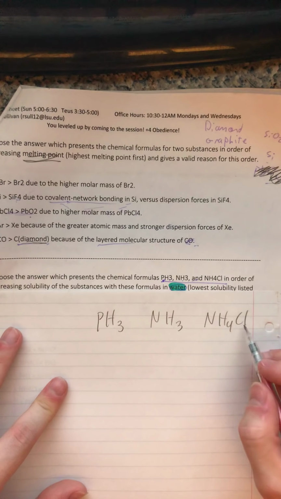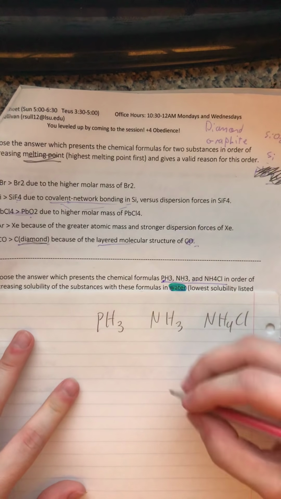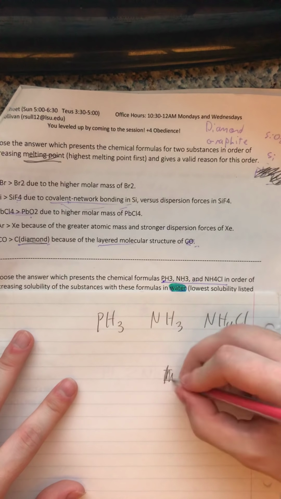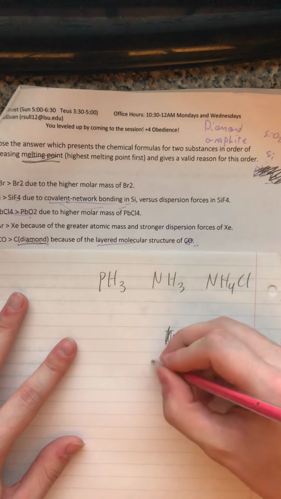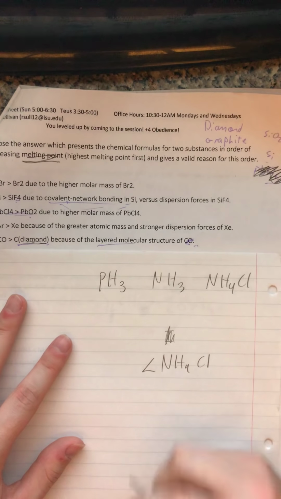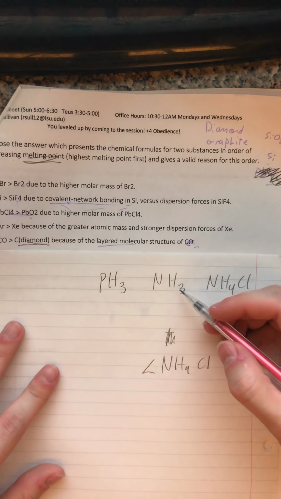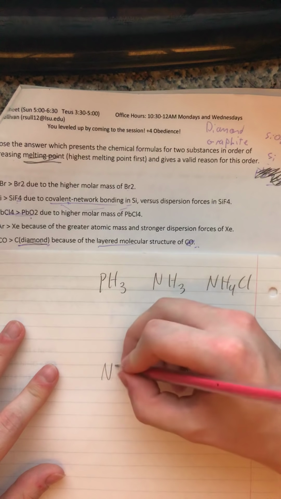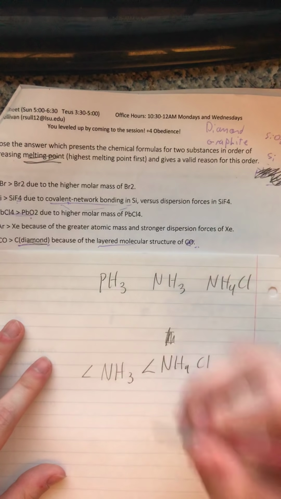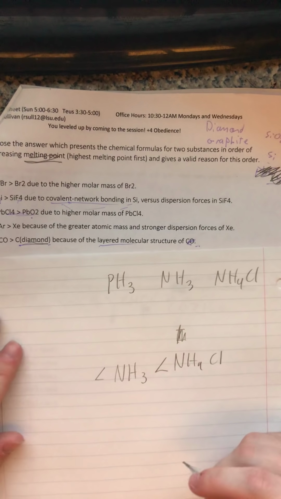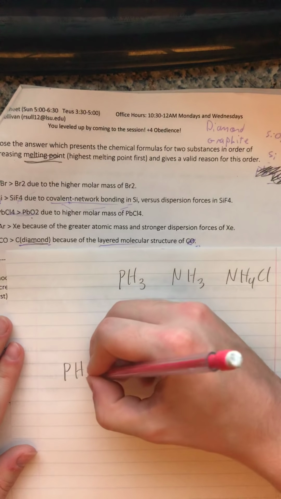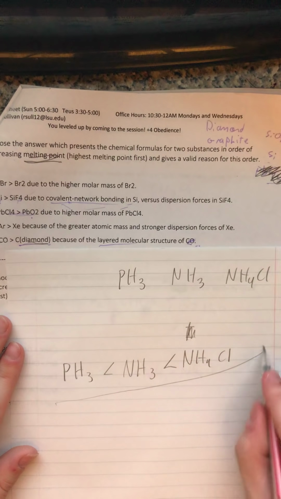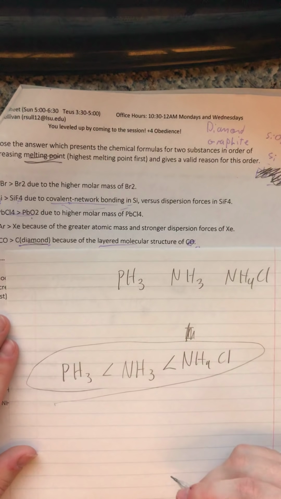So NH4Cl is ionic, which tells me that NH4Cl is the most soluble. Then NH3 has hydrogen bonding, so I would put that next. And then PH3 is just polar. That's all it has going for it, so that would be the least soluble. So I would take that as my order for water.